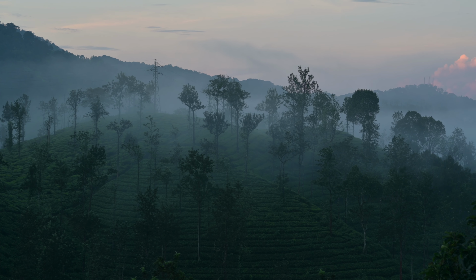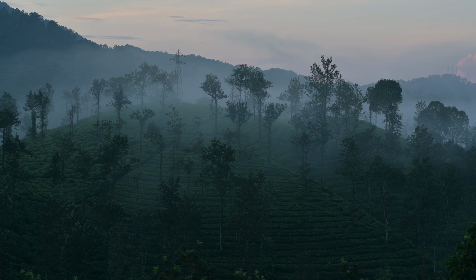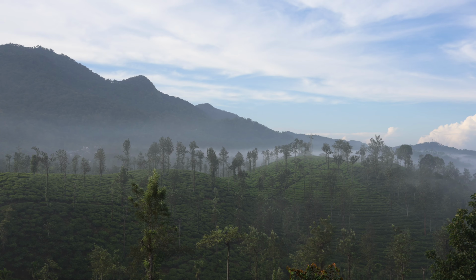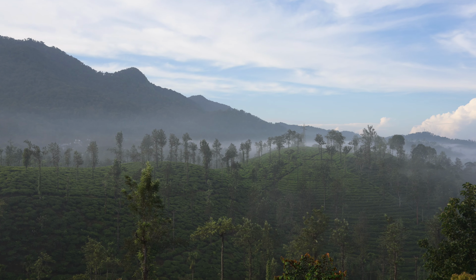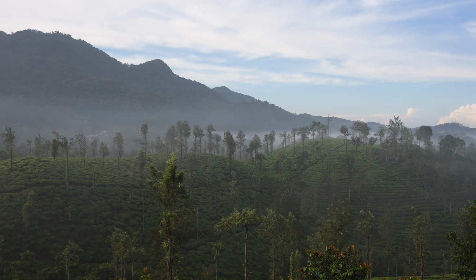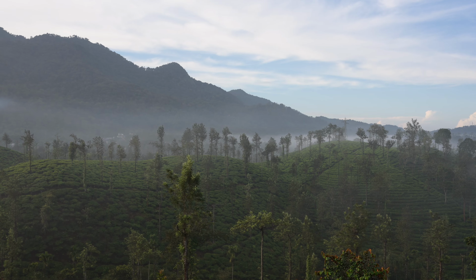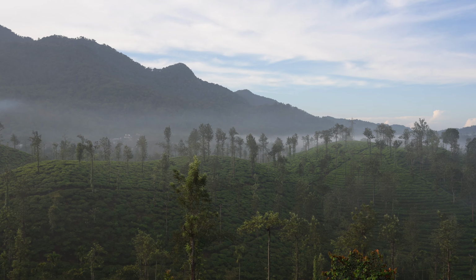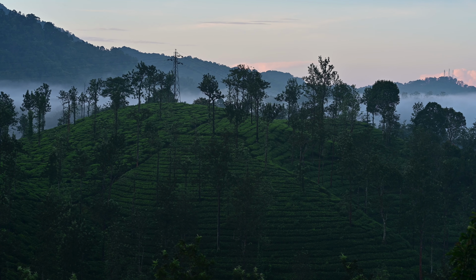Earlier this morning, I captured some foggy scenes with layering in mind. In these shots, the fog became my middle layer, framed by tea gardens in the foreground and mountains in the background. That simple layering added so much depth and interest to the photos.